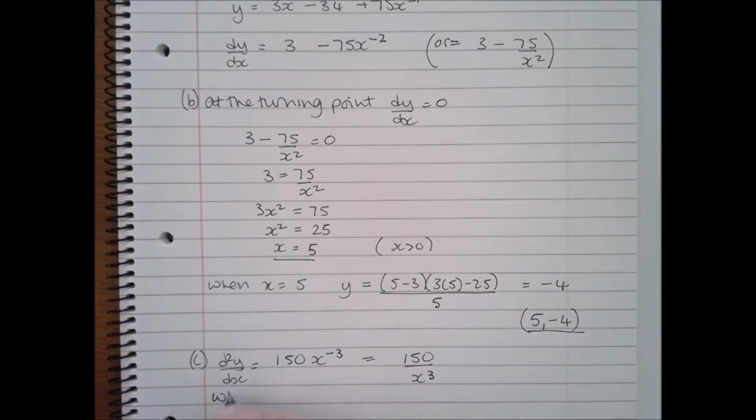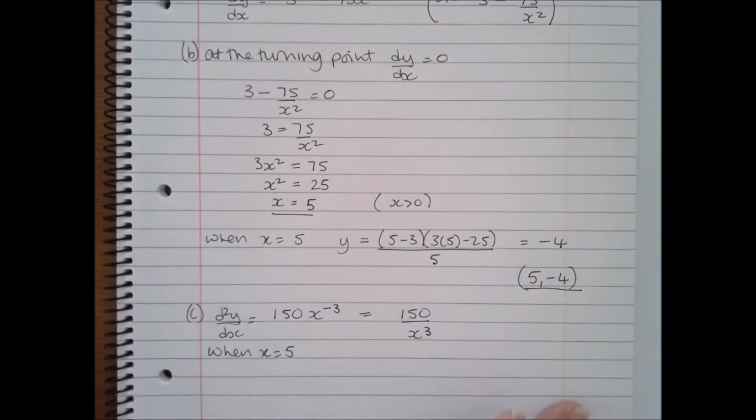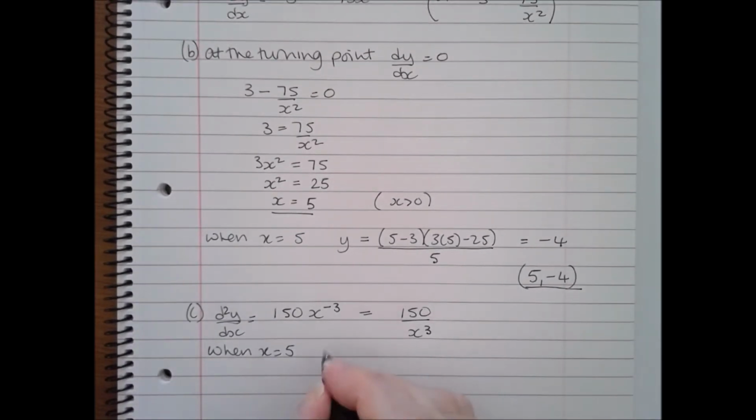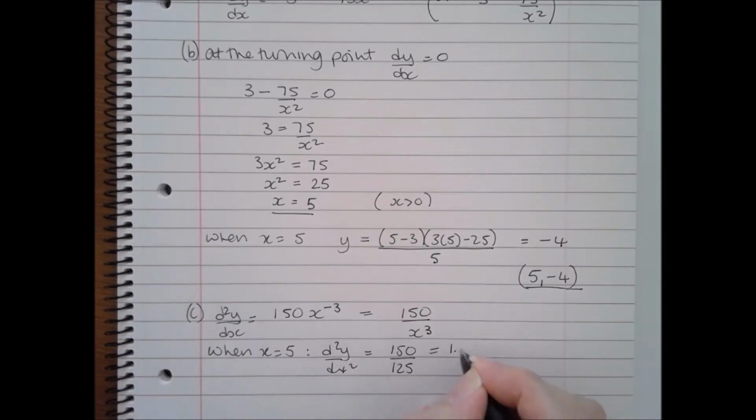Now, when x equals 5 at the turning point, d2y/dx squared is going to equal 150 divided by 5 cubed, that's 125. This comes out to be 1.2. 1.2 is positive, so positive. Therefore, we have a minimum point.